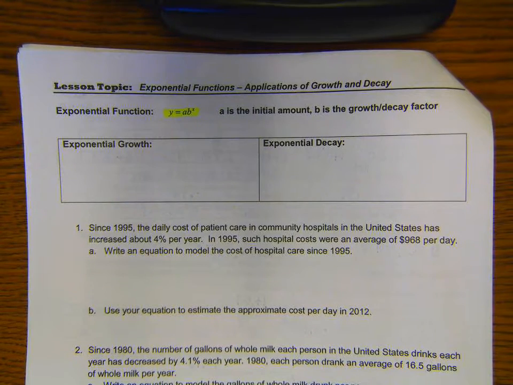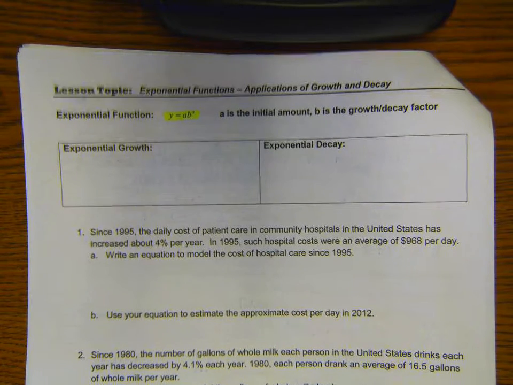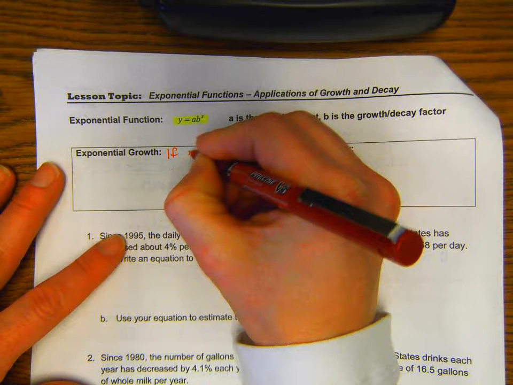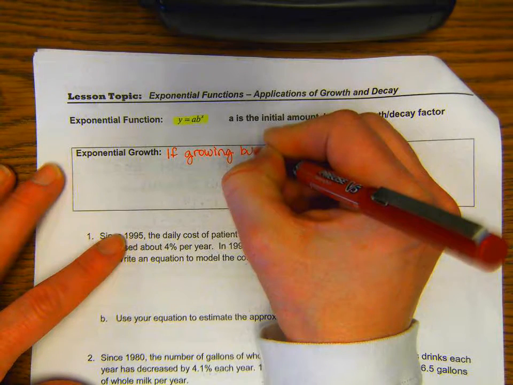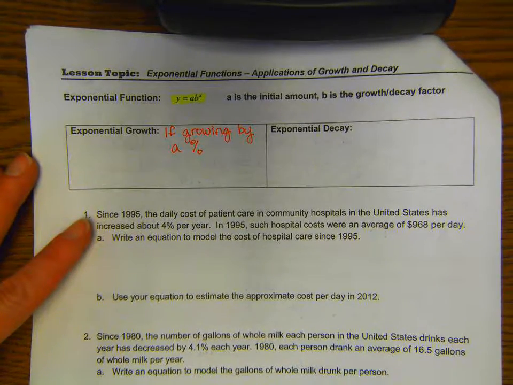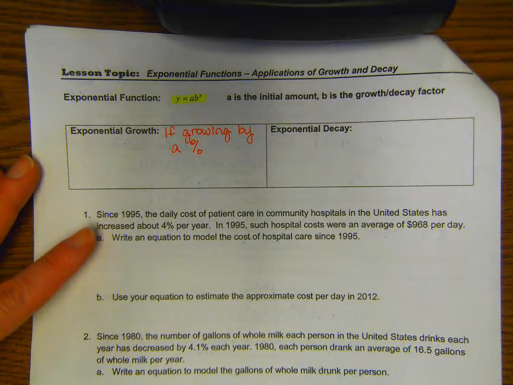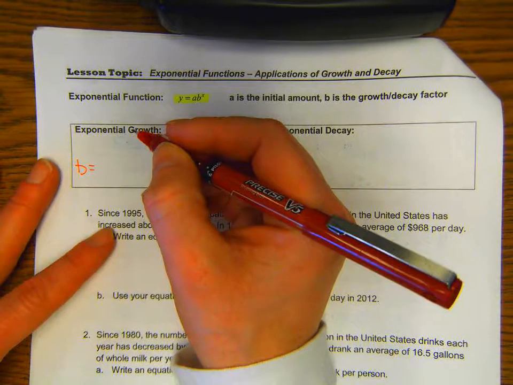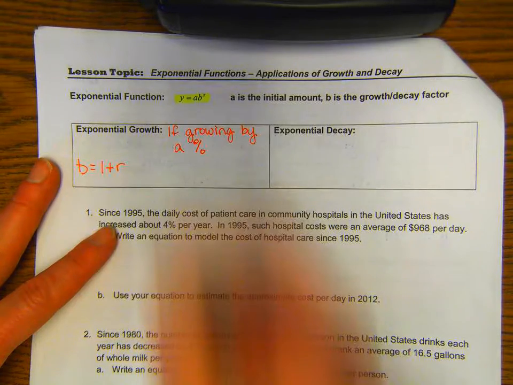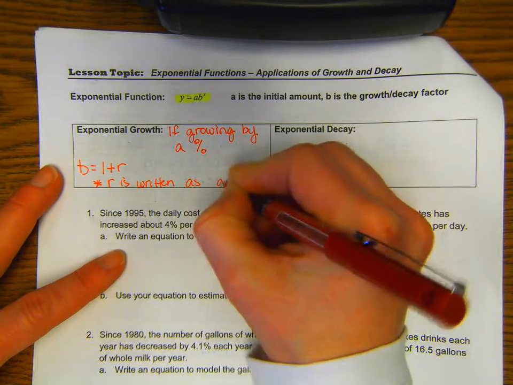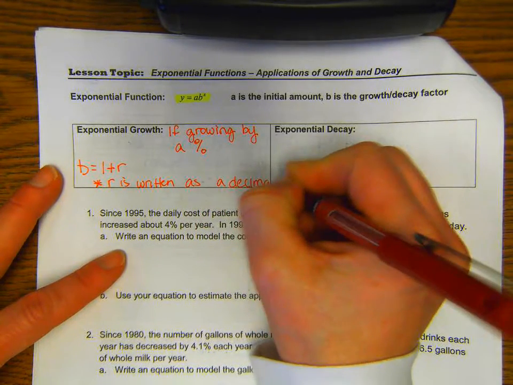what did we say yesterday? How do we find B? If growing by a percent, that's going to be exponential growth. And what's B going to equal? It's going to be 100% plus R percent, or you can think of it as 1 plus R, as long as R is written as a decimal.